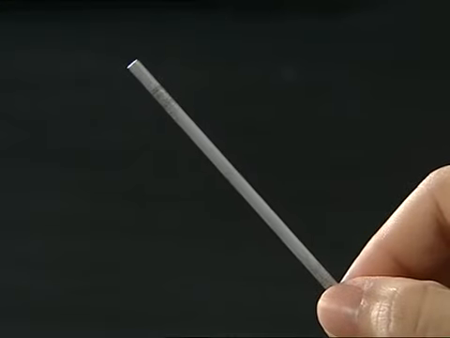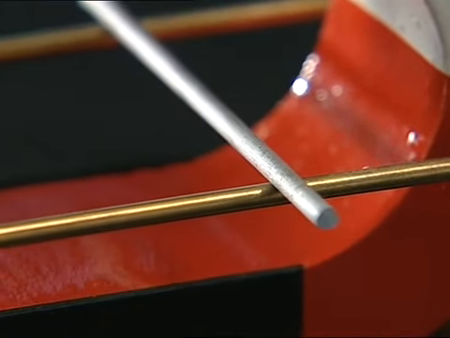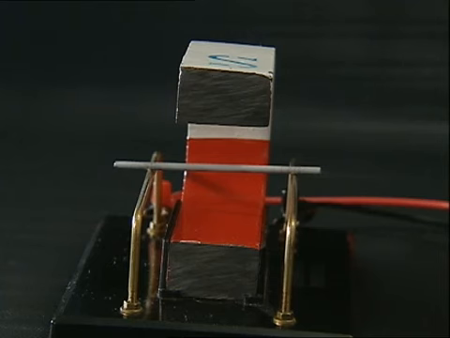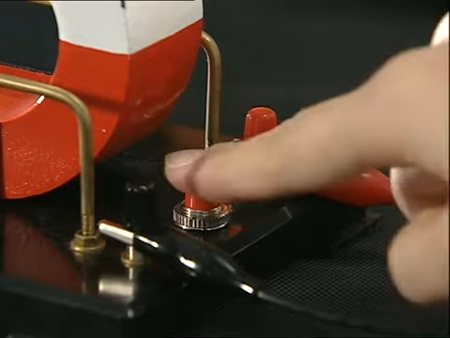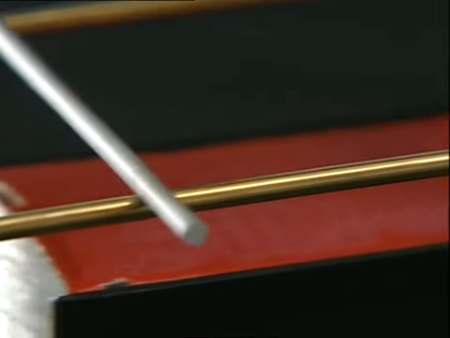Place an aluminium rod on two parallel copper rails. Place two magnets with different poles facing each other above and below the rails. A magnetic field with field lines perpendicular to the rod is formed. Connect the two ends of the copper rails to a power supply. The rod then rolls forth as if pushed by an invisible force.